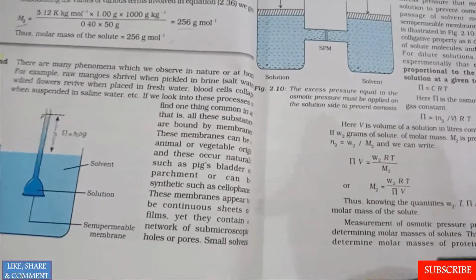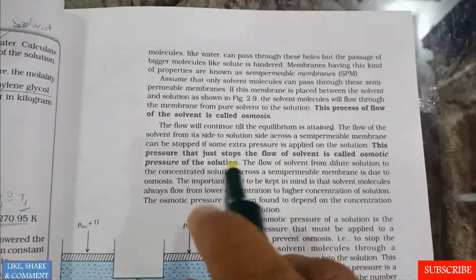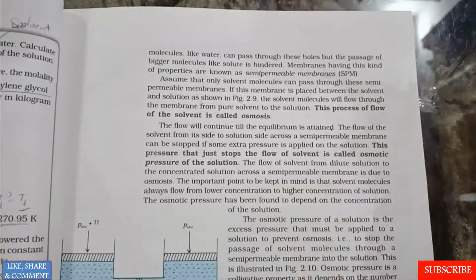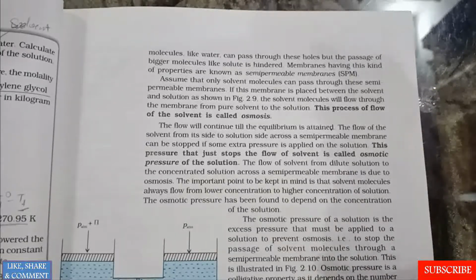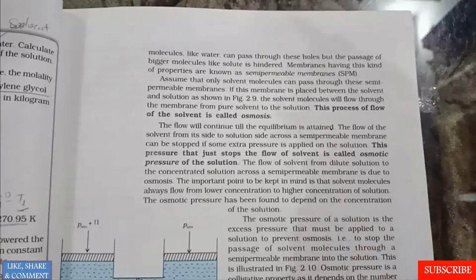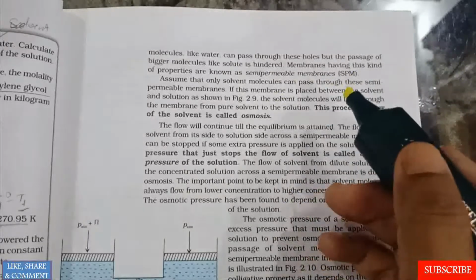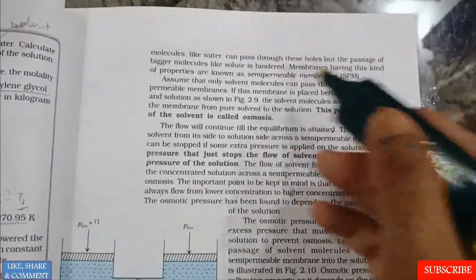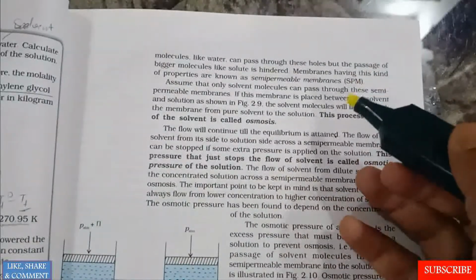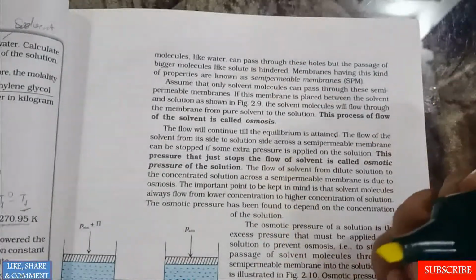They are very small in size, and they only allow solvent molecules to pass through, and they will not allow the movement of the solute particles, because solute particles are generally bigger in size in comparison to the solvent molecules. And if this happens, then what will happen? They just stop the solute particles from passing through this membrane.